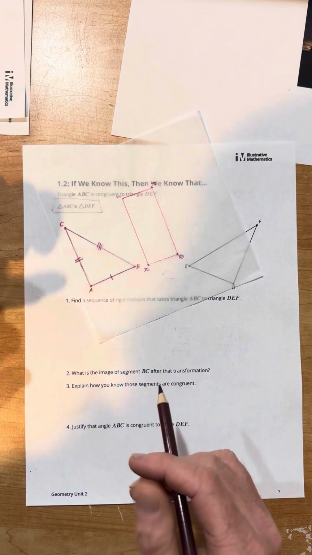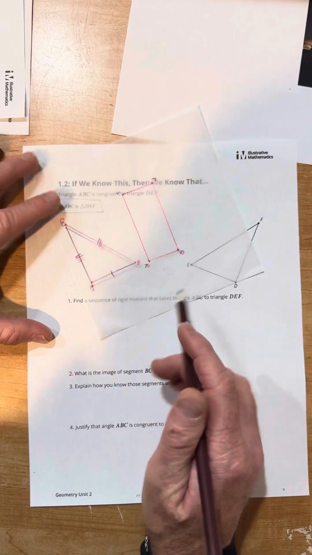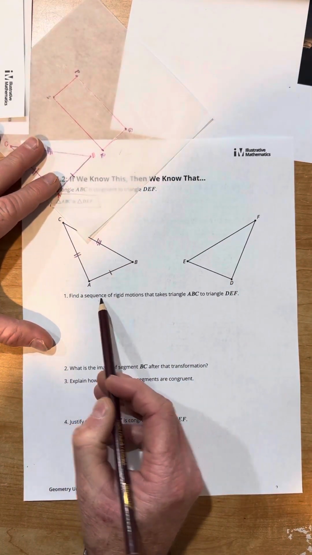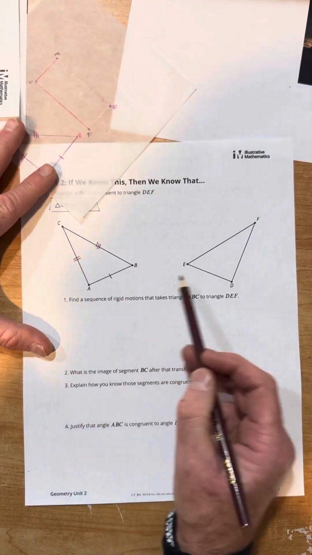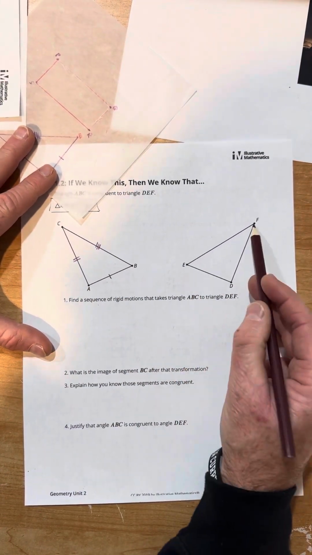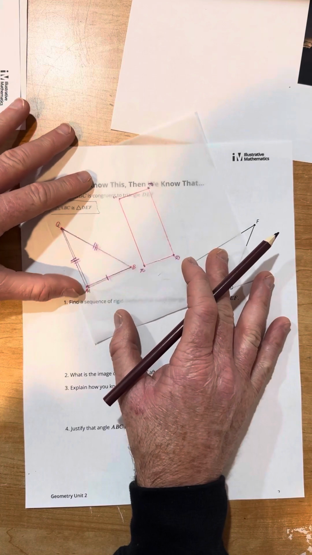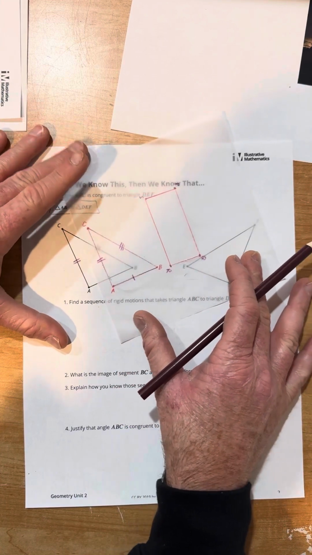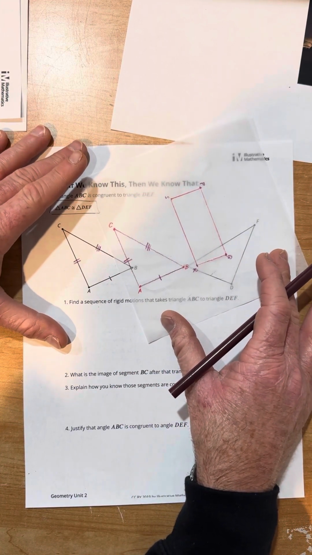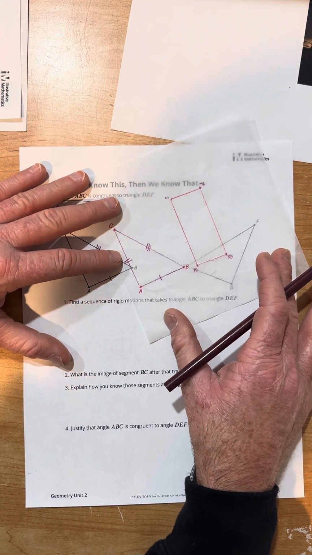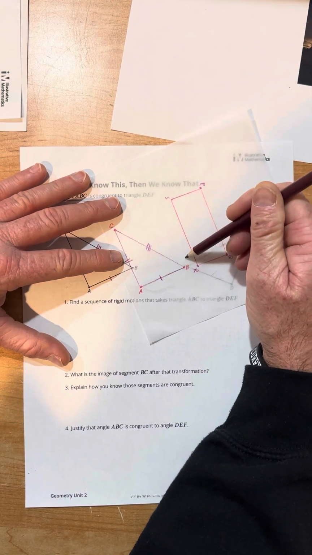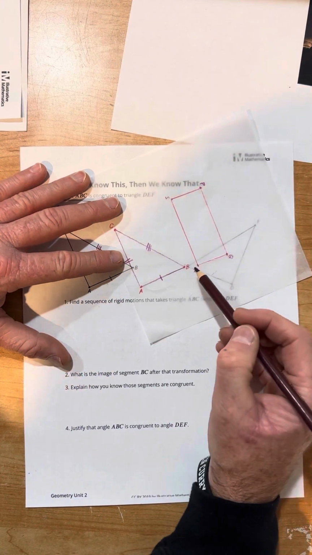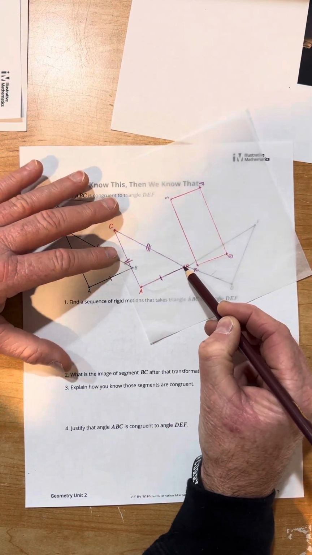Okay, here's the first question. Find a sequence of rigid motions that takes A, B, C to D, E, F. So the one I see is translate B to E. Now you can't reflect over a point, so you would have to draw an auxiliary line in order to reflect. So I'm going to do a rotation instead.